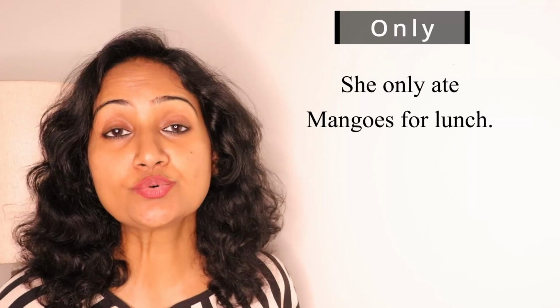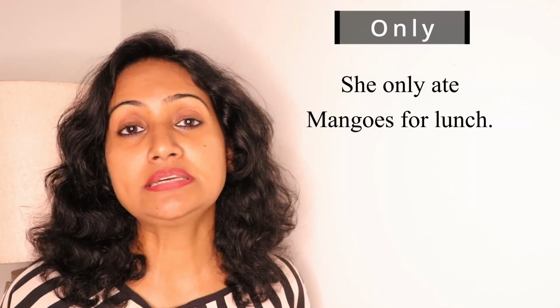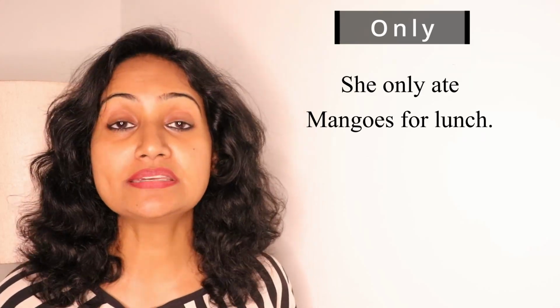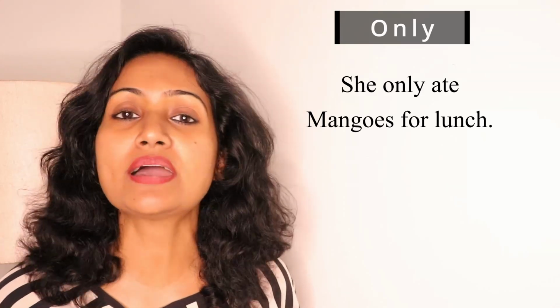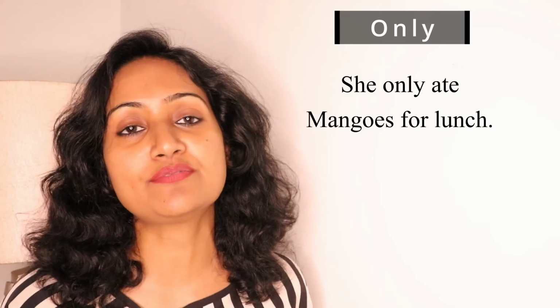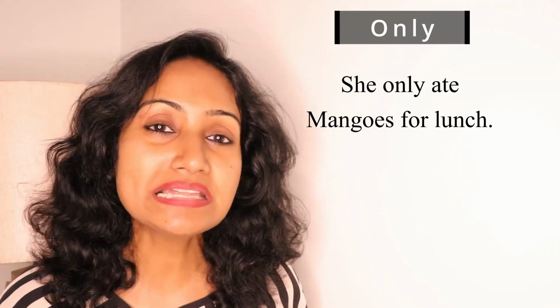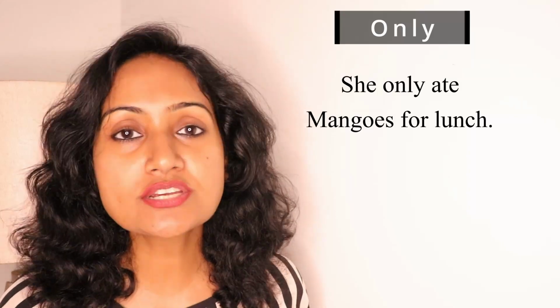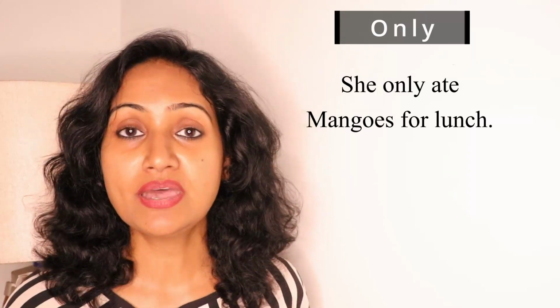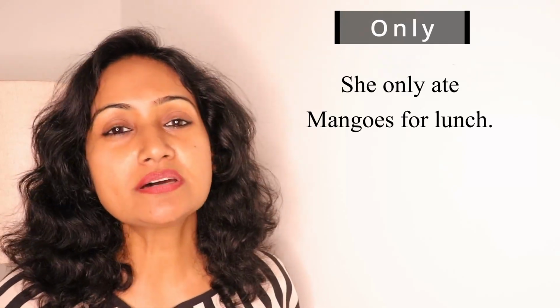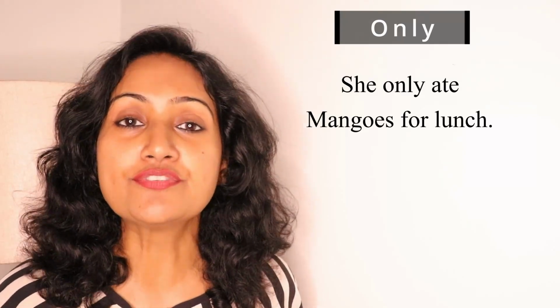So because it is used just before the verb ate, this means that she did nothing with mangoes but ate them for lunch. Like she didn't pick them, she didn't peel them, she didn't wash them, she didn't prepare them, she just ate them. So here the speaker is modifying the verb.